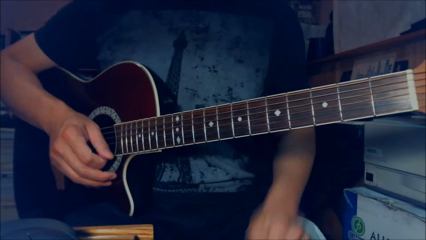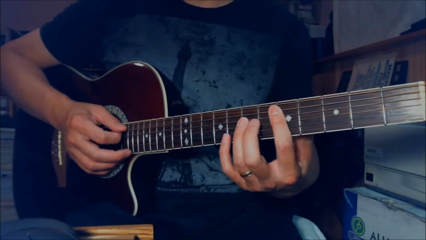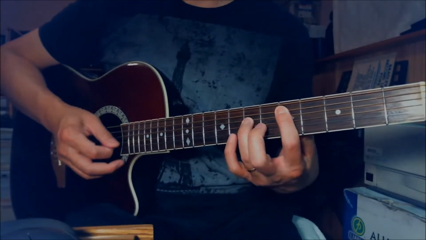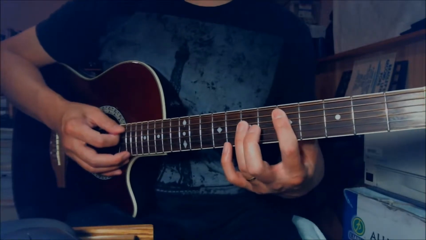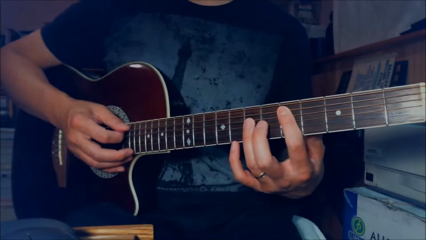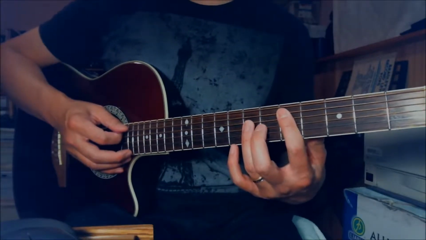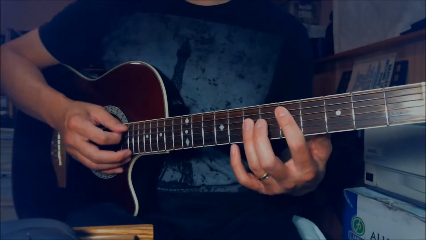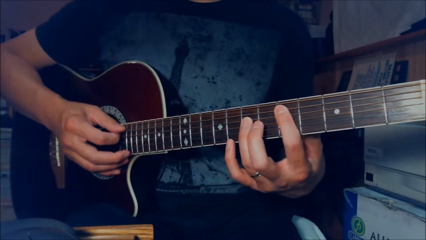So we're going to use a D power chord, which is a perfect fifth interval, here on the A string at the fifth fret and the seventh fret on the D string, to demonstrate these three intervals. So we have this perfect fifth right here.